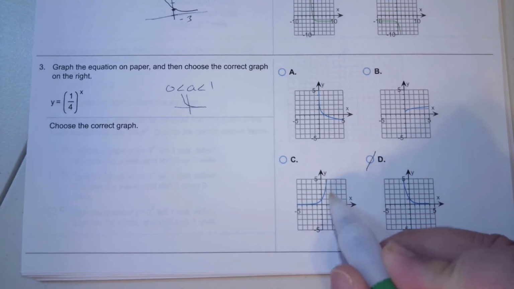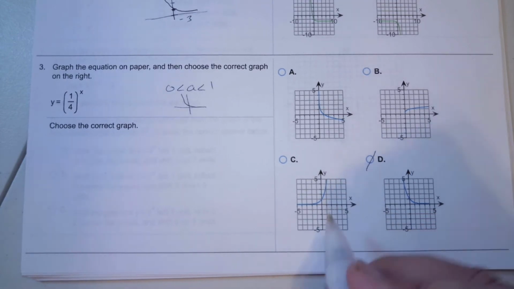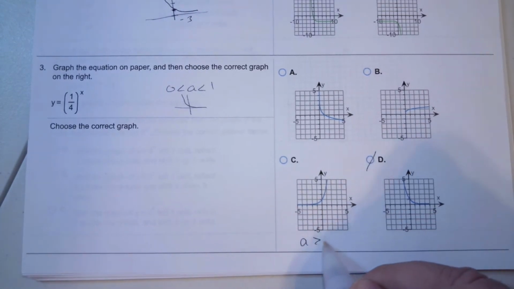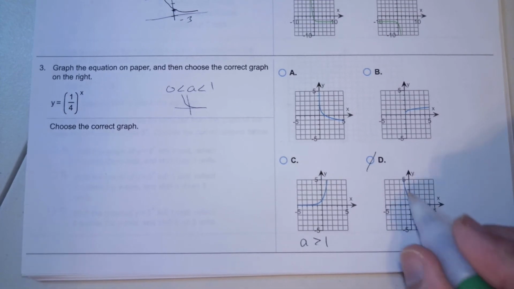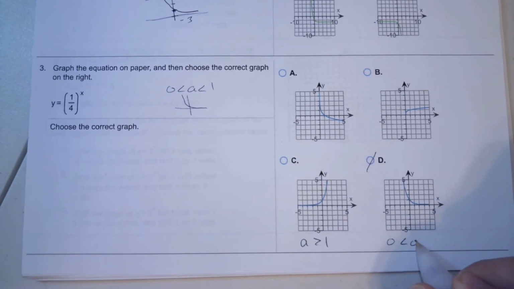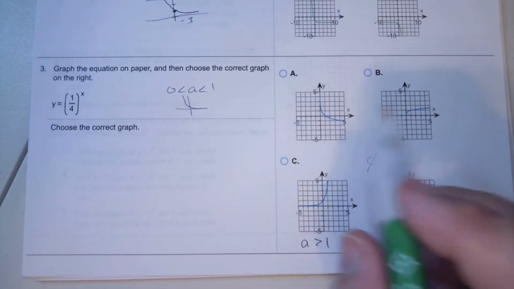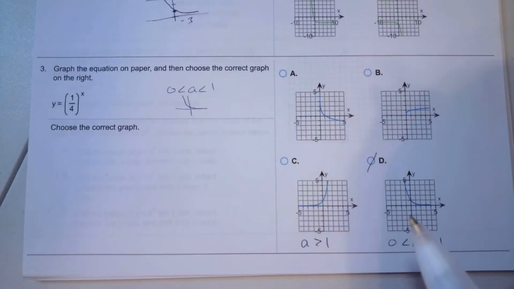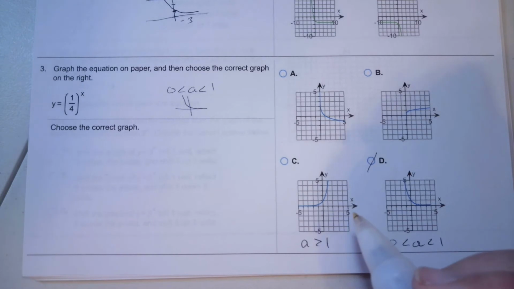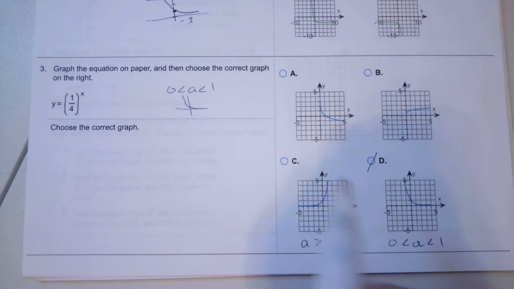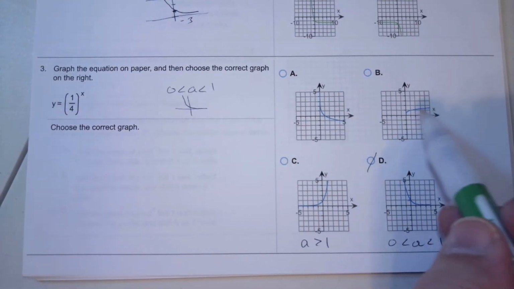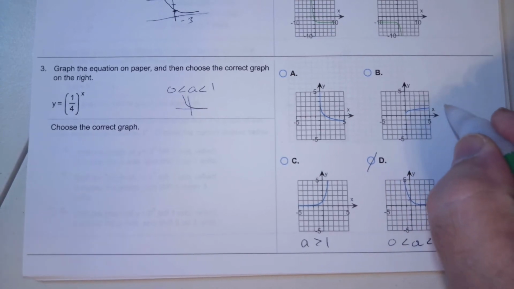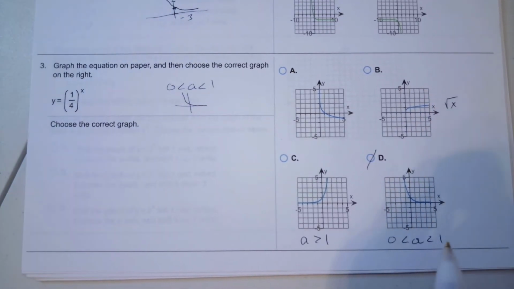That's an increasing function, so that's this one here. A is greater than 1. This is decreasing, so A is between 0 and 1. This is a decreasing function, but it's shifted to the right and down. So, two transformations. This is a square root function. So we know it's D.